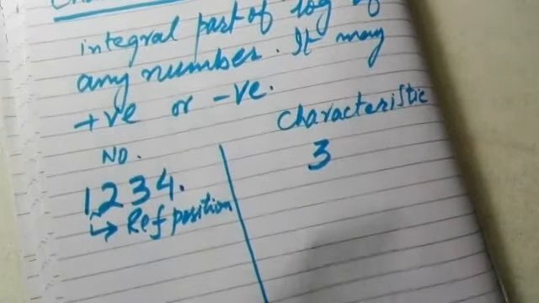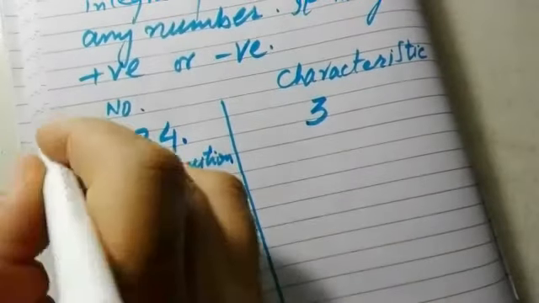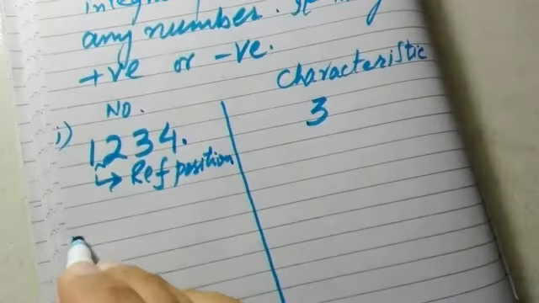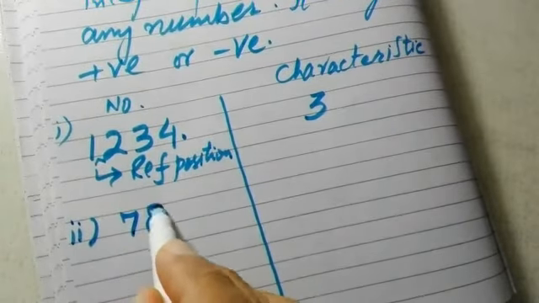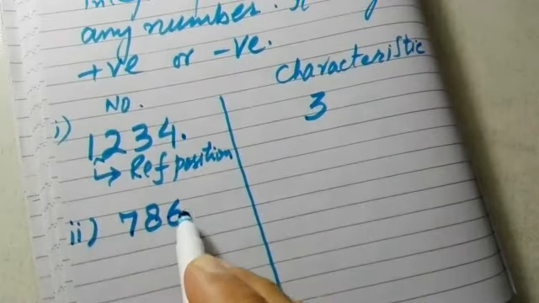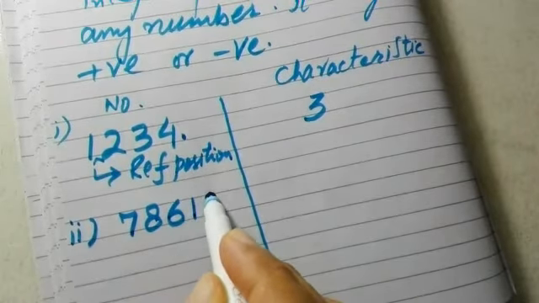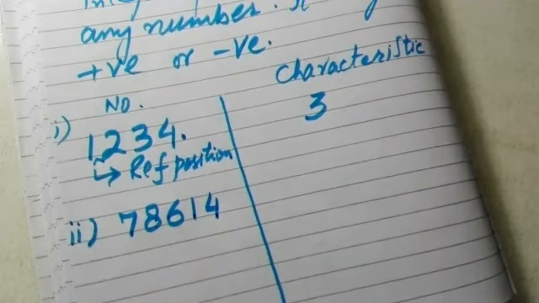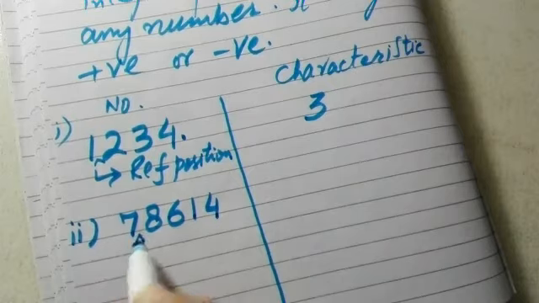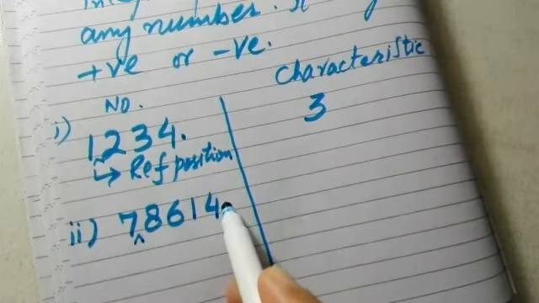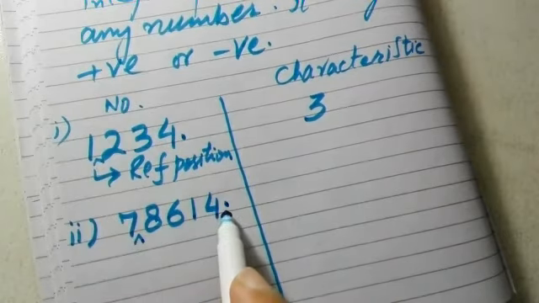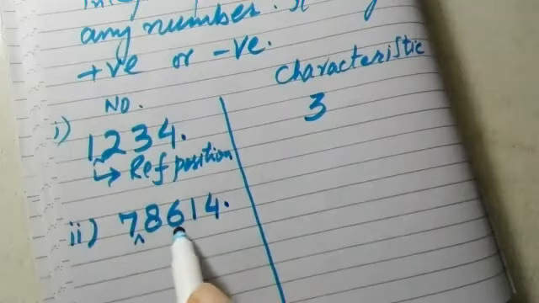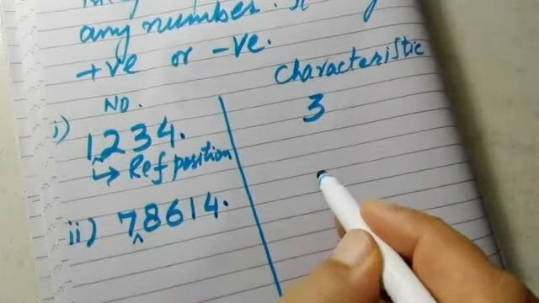Another example: if I have the number 78614, it is a 5-digit number. First I should place a cap sign after the first non-zero digit, and find the decimal. Then I will count the number of digits between the cap sign and the decimal sign. You will see there are 1, 2, 3, 4 digits. So the characteristic will become 4.